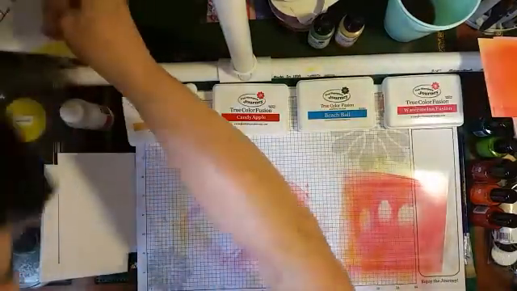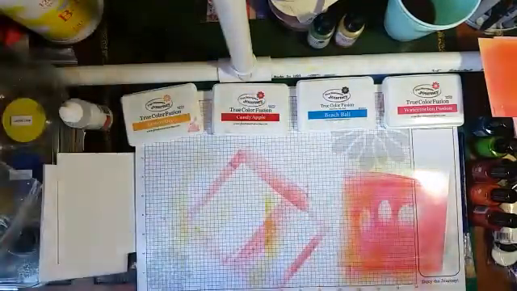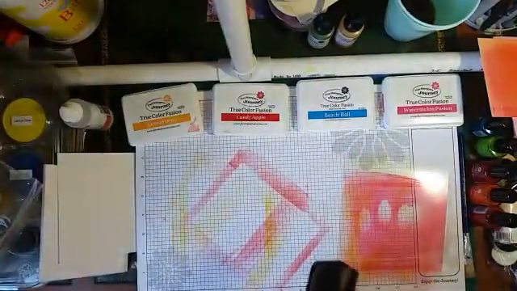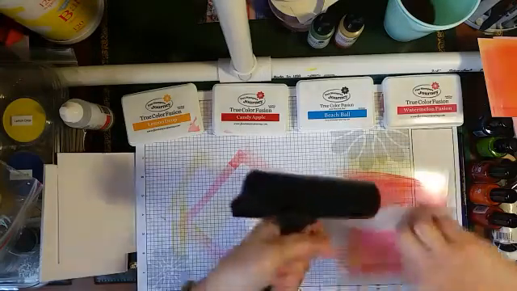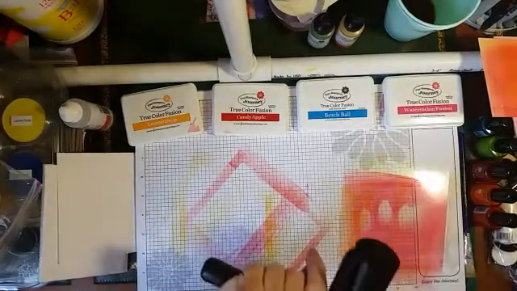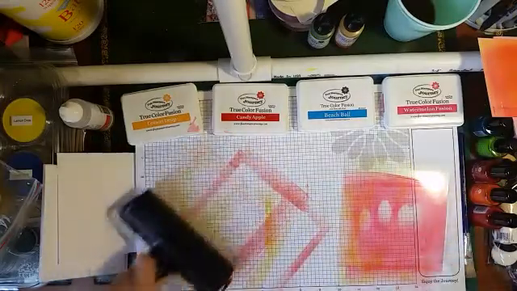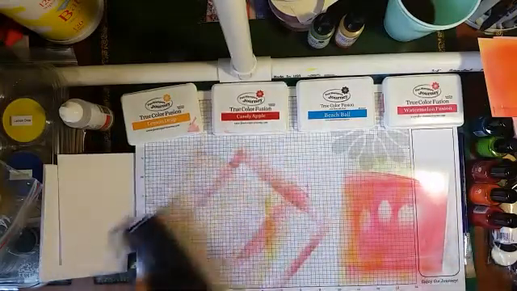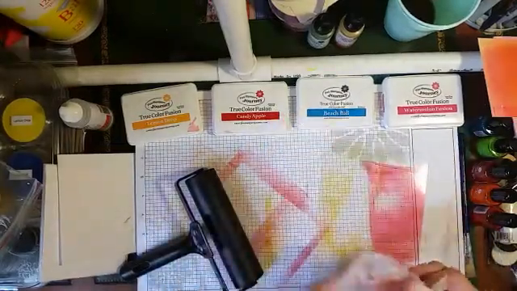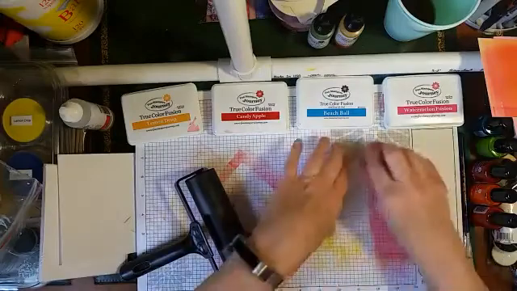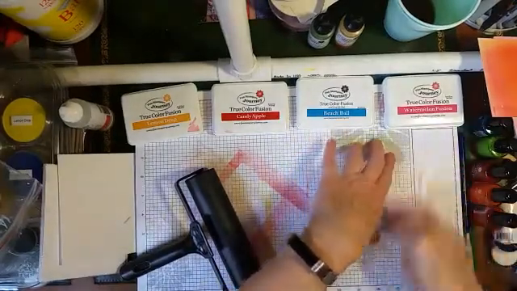Get another baby wipe. I'm going to probably empty my baby wipe container today. But I have a package in a drawer somewhere. Never without my baby wipes. And just get that cleaned off. Clean this off. This didn't dry as quickly as the lemon drop, so I'll be able to use this side again.